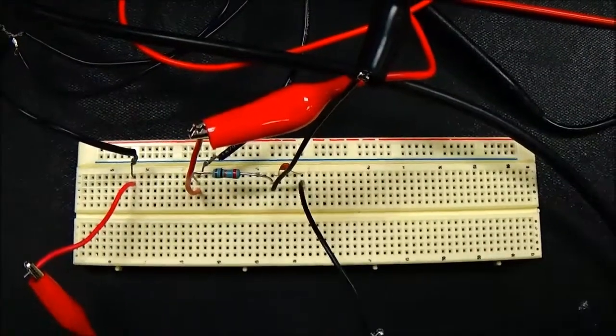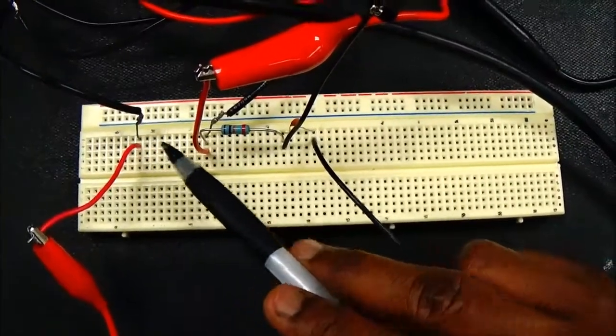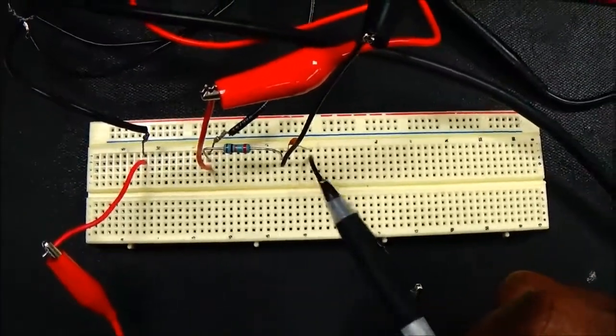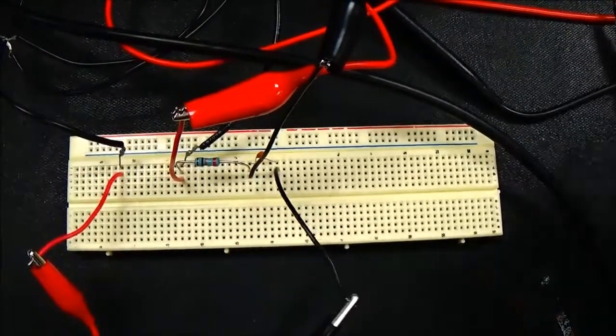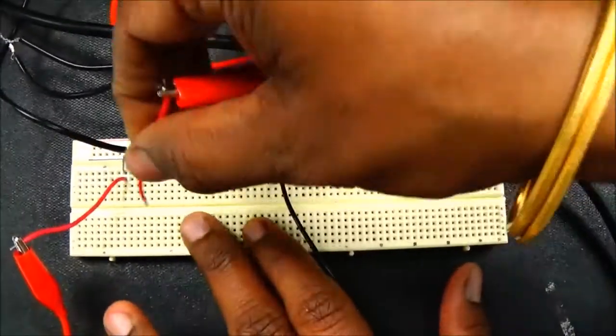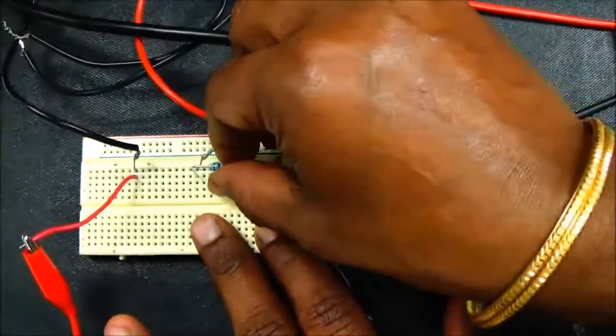Now is parallel resonance. The previously done circuit, that is three of them connected in series, is for series resonance. Now what I am going to do is take away my DMM terminals for a moment, connect the resistor.